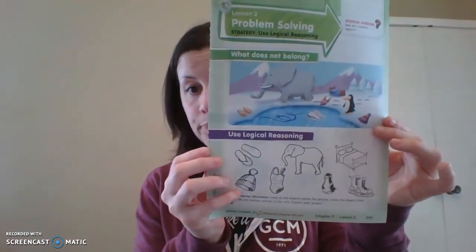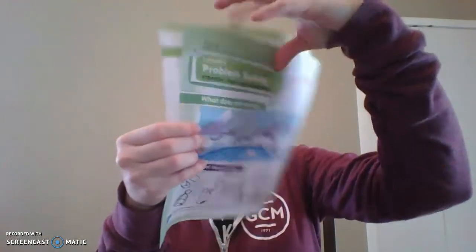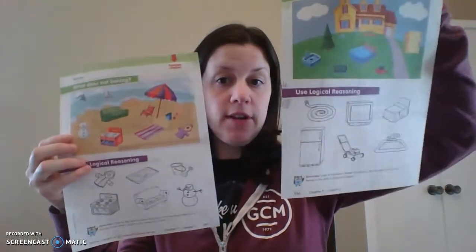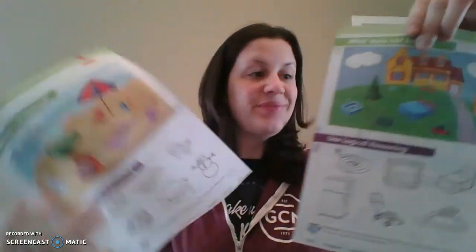And we are going to turn to page 545. So 545 looks like this. And then we have 545, 546, 547, 548. I kind of like these. We're going to do problem solving.